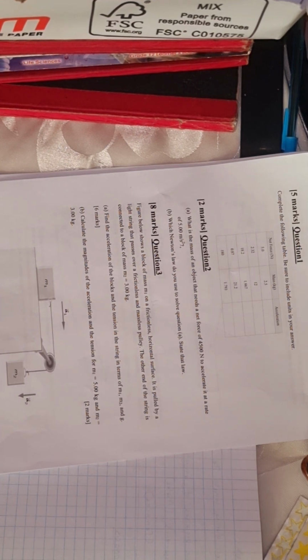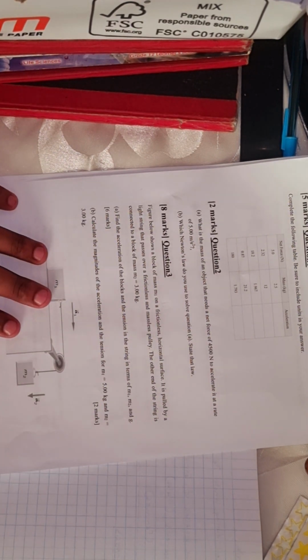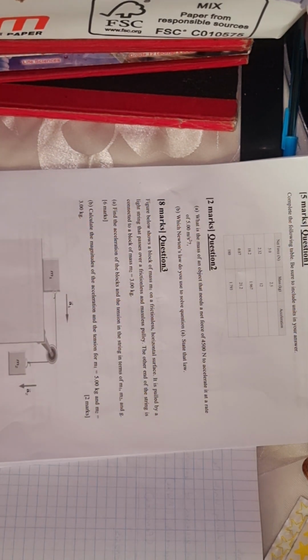Now, when it comes to questions like this, how are we going to tackle them? We are given the scenario, and we are also given the diagram. We have two objects, m1 and m2, and the most important thing you need to take into consideration is the surfaces of these objects. Is this object placed on a certain surface, or is it not placed on any surface?